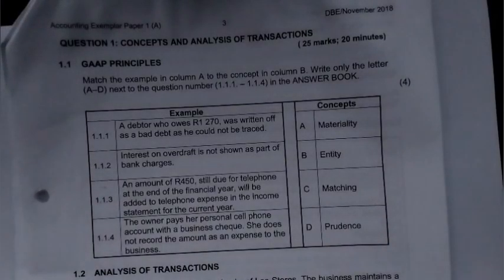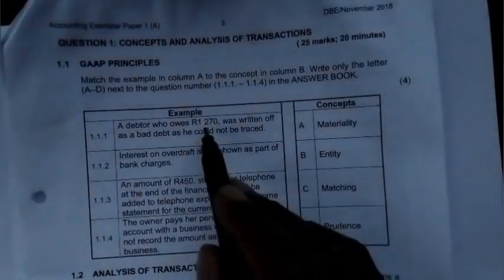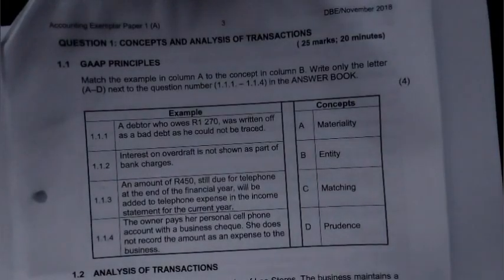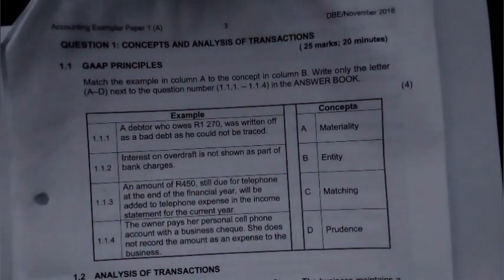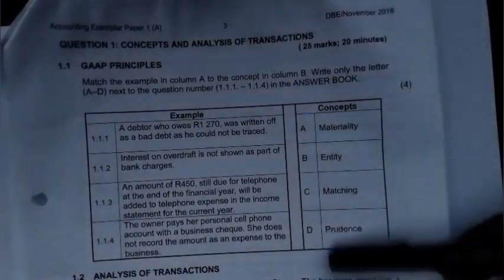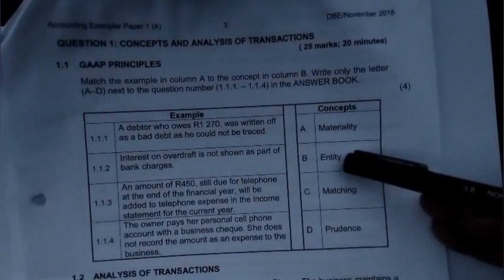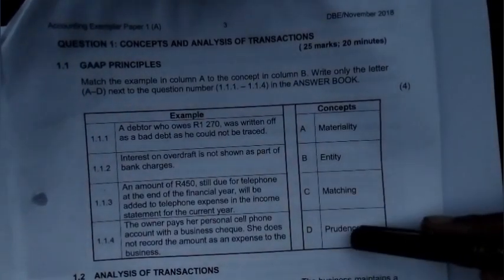In this video, I'm going to talk about the GAAP principles. So you're given, in this case, the DBE November 2018 paper for grade 10. What they've given you here, they said a debtor who owes 1270 was written off as a bad debt as he could not be traced. And then you are given the choices here: materiality, business entity, matching, and prudence.